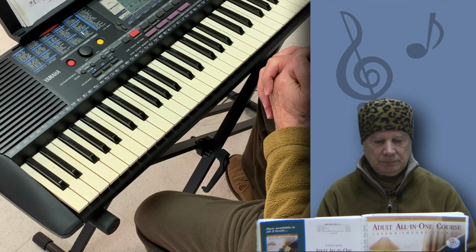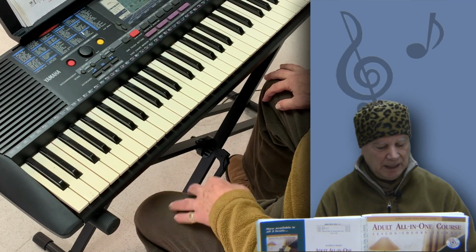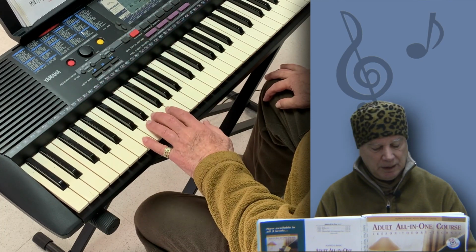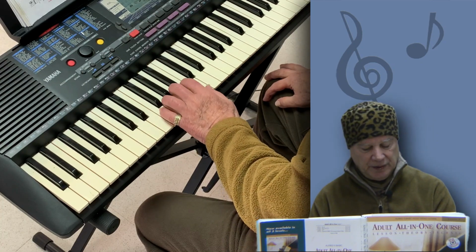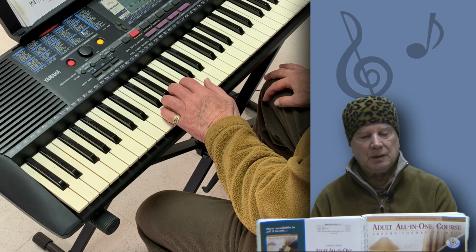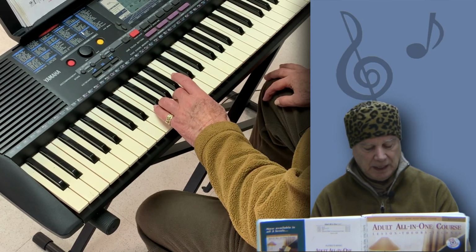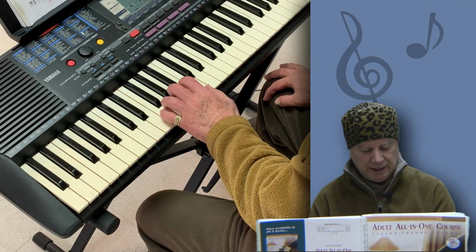Okay, so now the other thing is, we've got the octave here. Now, if you'll remember, if we're dealing with the bass clef, and then you go under, right?